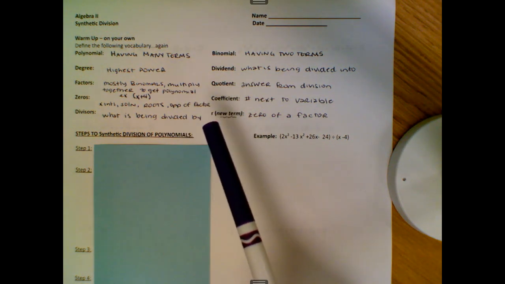And then the answer we're coming up with is going to be called the quotient. So again, just old vocabulary mixed in with new vocabulary. You're going to see all of that when I talk about the steps. So if you're having trouble with understanding what the steps mean, that means you probably need to go back to the top of this page and look at the vocabulary. So we are going to start. Here are the steps to synthetic division of a polynomial.